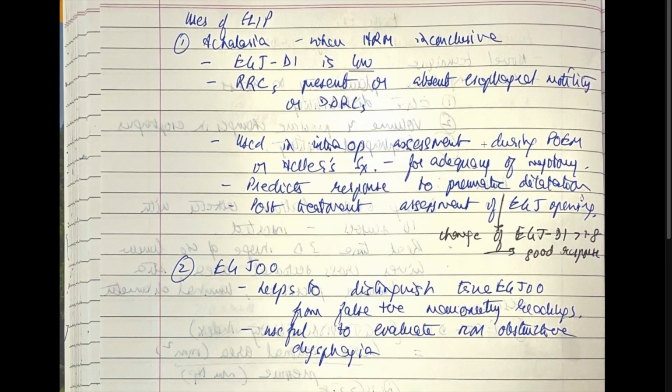The uses of FLIP. In achalasia, when the HRM is inconclusive, EGJ-DI is low. RRCs may be present, or there could be absent esophageal motility, or there could be DDRCs. It is used in intra-op assessment during a POEM procedure or Heller surgery. And you can check the adequacy of myotomy, which places it at a huge advantage compared to an HRM.